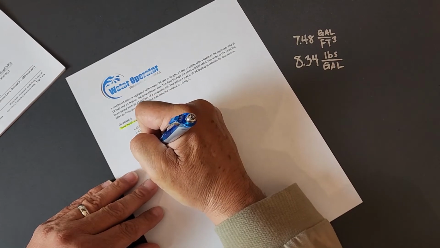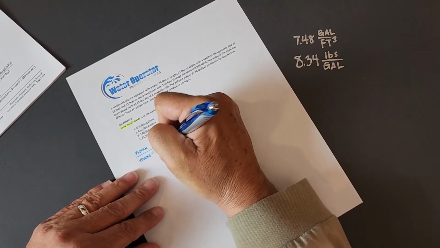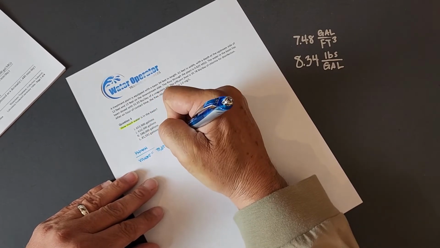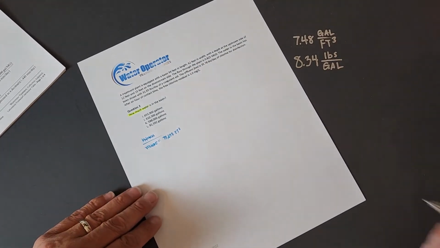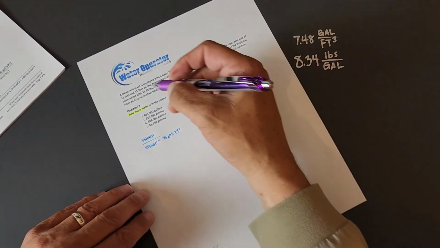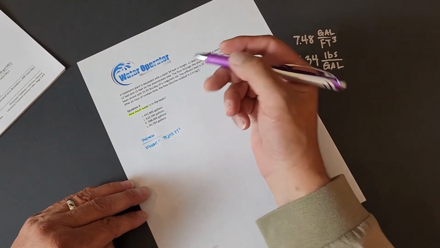Volume equals 78,678 cubic feet. So I want to get the volume in gallons. How much water is in the basin? Actually, the choices are in gallons.